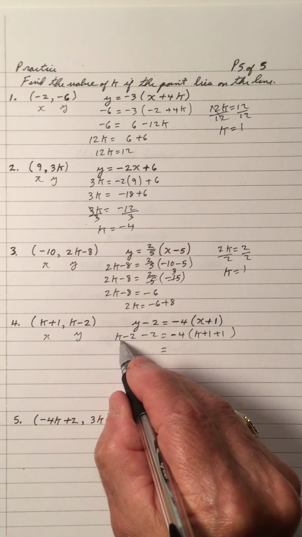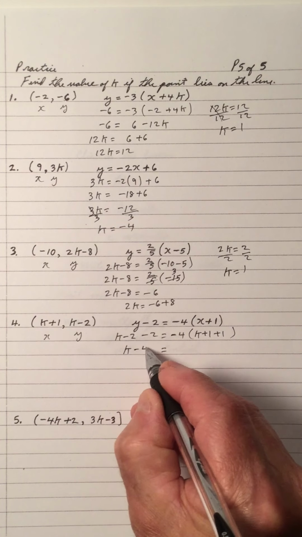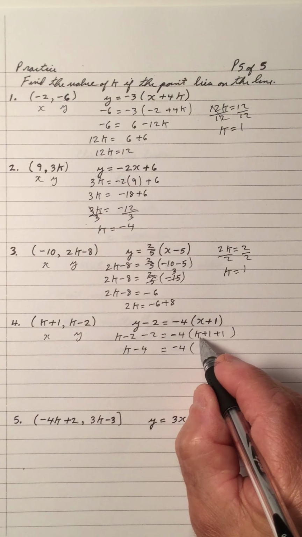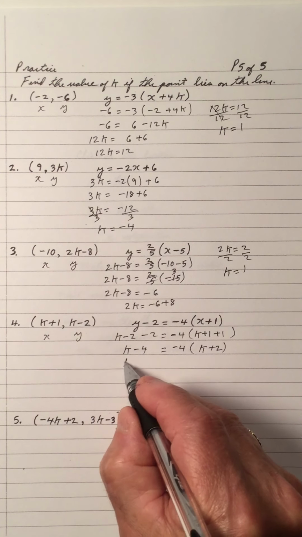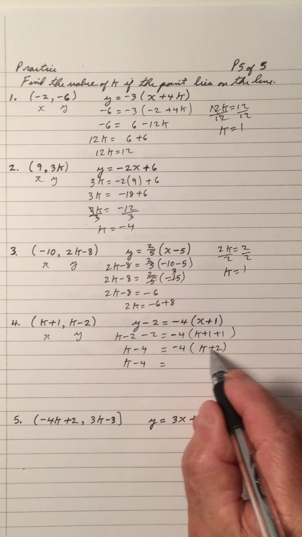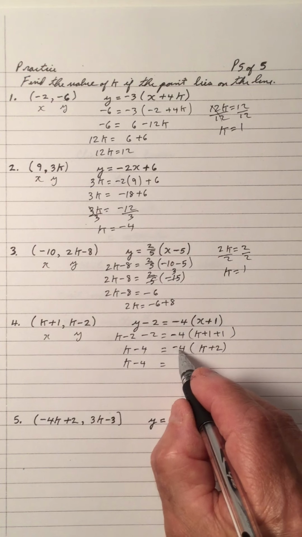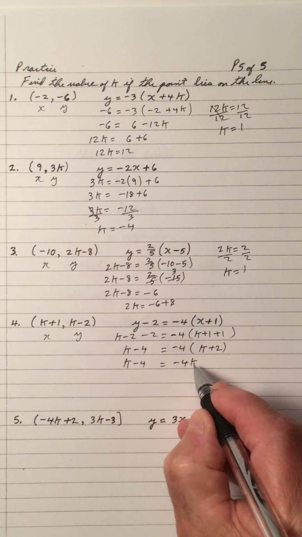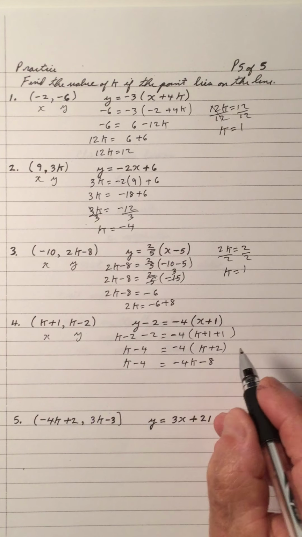So the left side, we can add these two up, or subtract. Negative 2 subtract 2 is negative 4. And we should simplify inside the brackets first. So k plus 1 plus 1 is k plus 2. Left side is okay. We cannot add these together anymore because they're not like terms. We can only add the 1 and 1 to get 2. Negative 4 is multiplied by both of these. Negative 4 times k is negative 4k. Negative 4 times positive 2 is negative 8.